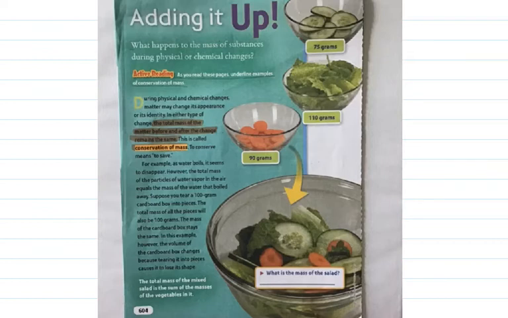So, what happens to the mass of substances during physical or chemical changes? Okay, so with your pencil, underline active reading. As you read these pages, underline examples of conservation of mass. Okay, you can put your pencil down. I'm going to start reading the paragraph, so I need you to follow along and stay with me.